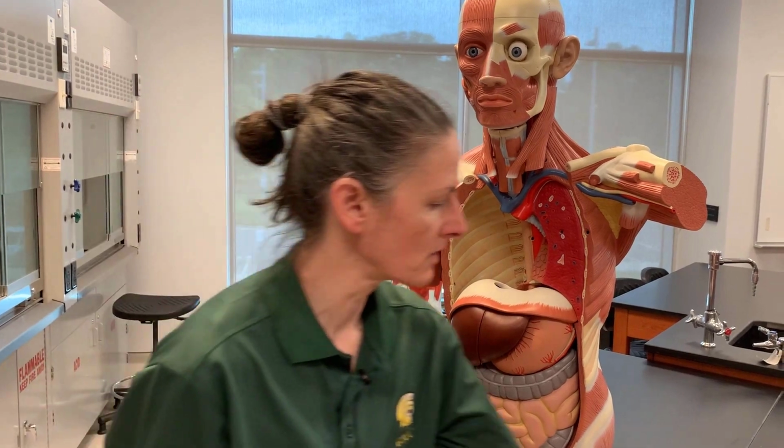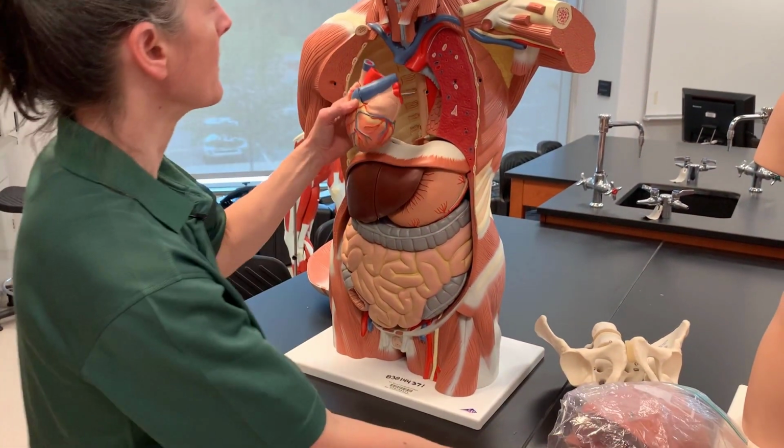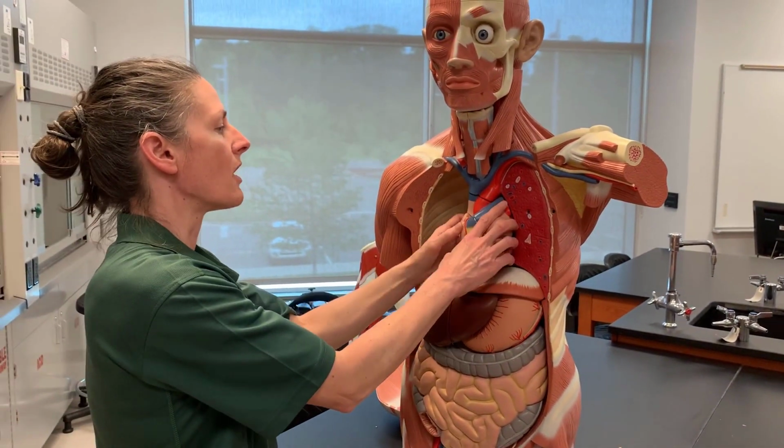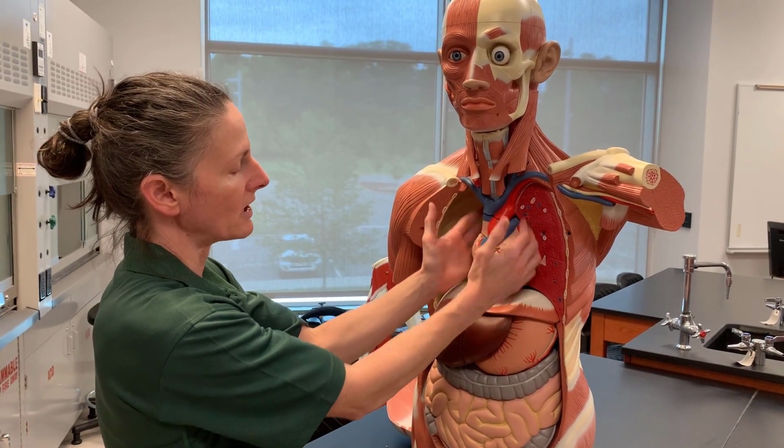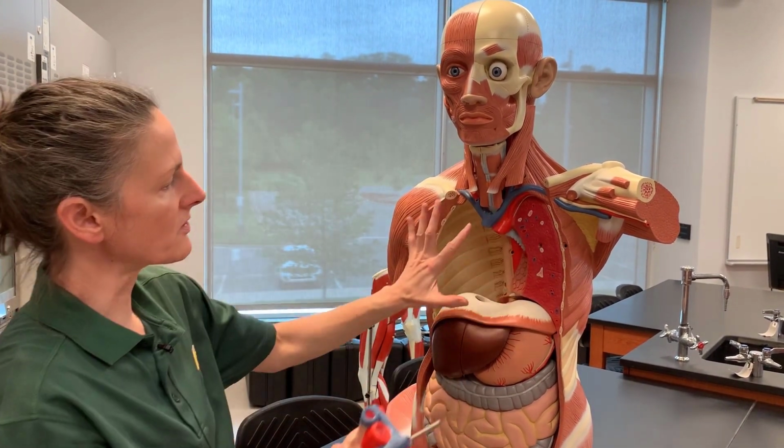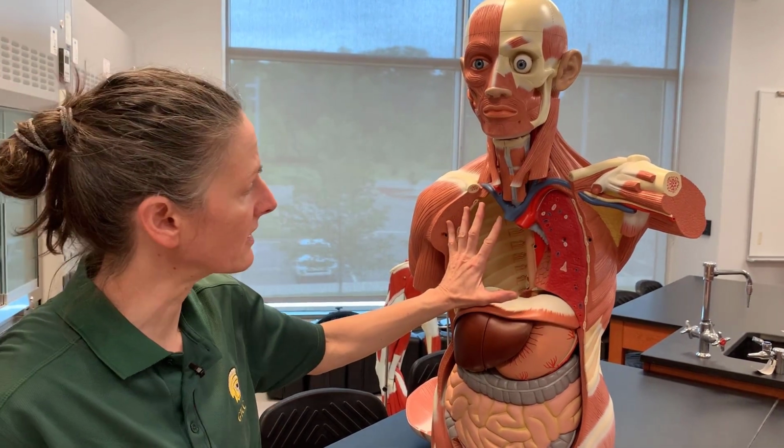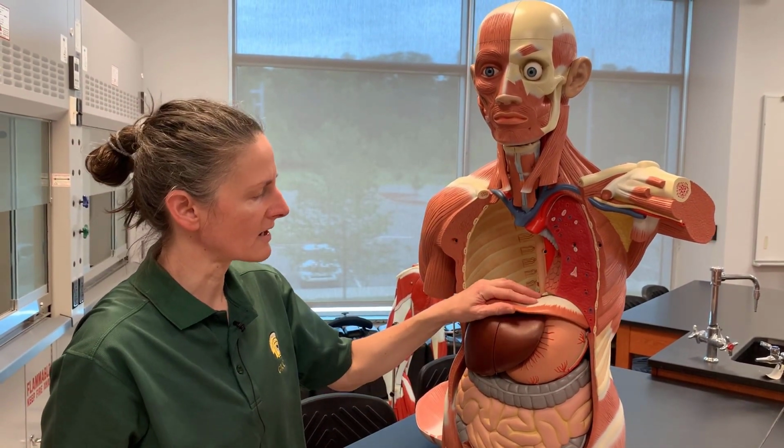You have your pericardial cavity, which surrounds the heart. And the heart itself, including the pericardium, is contained within the mediastinum. So these are the things that you find within the thoracic cavity and the subdivisions of the thoracic cavity.